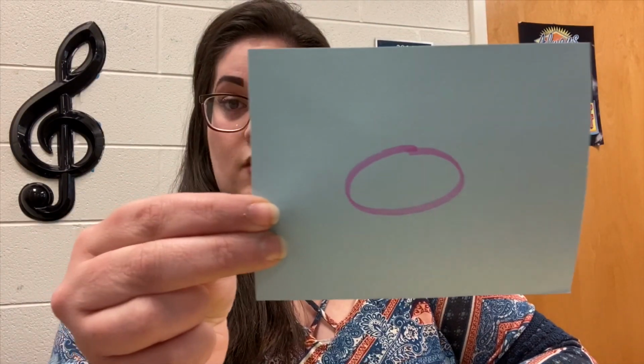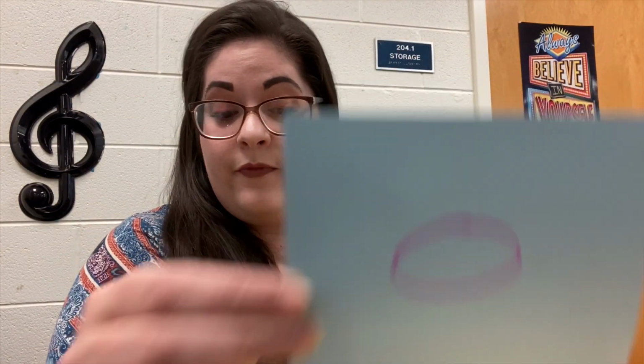Okay, great. So the very first thing we're going to do is draw some notes on our paper. This chart is going to help us visualize how many beats each note gets, as well as what exactly we say when we see the notes. So the first note that we're going to draw on our paper is the whole note. Remember, it looks like this, okay?